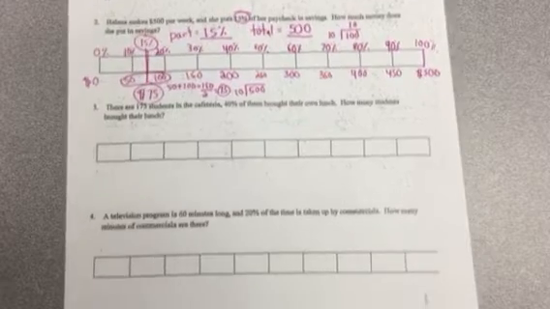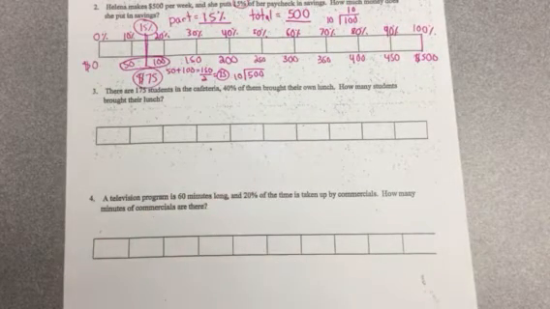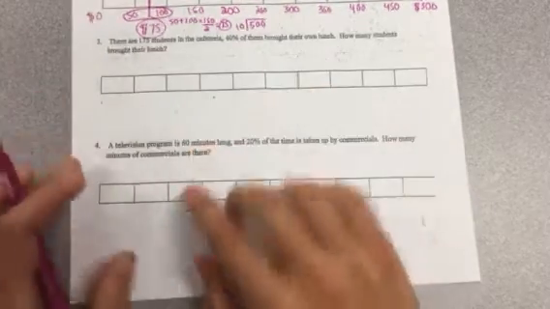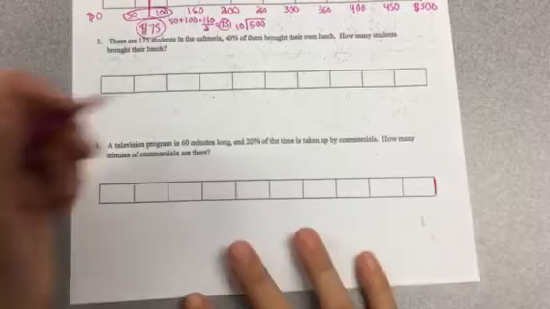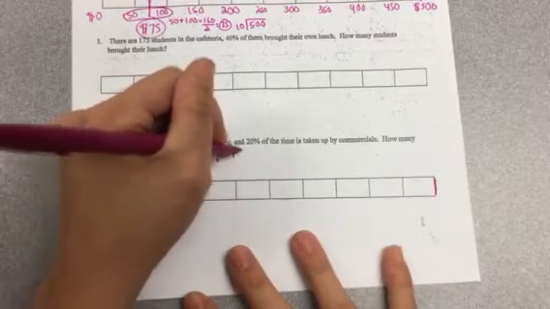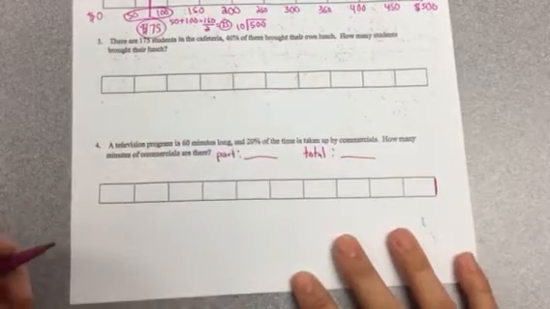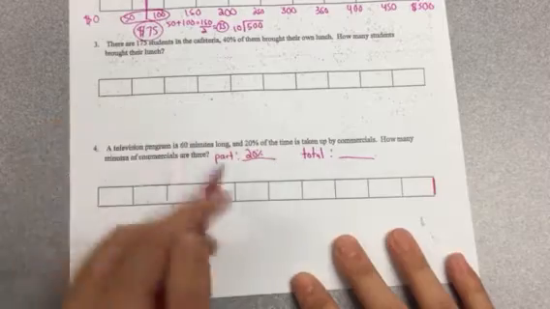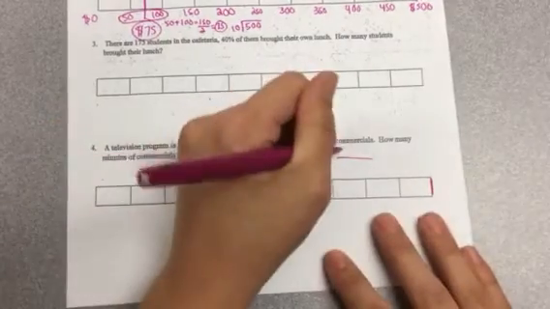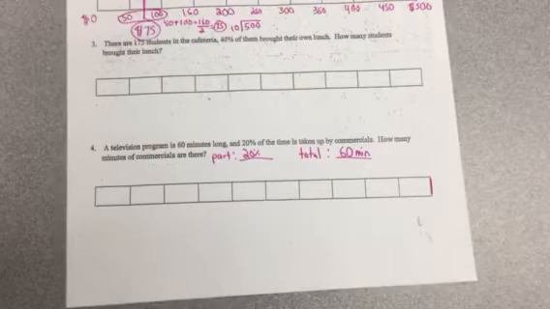All right, let's do maybe one more. Number 5 was tricky, or number 3 was tricky, but we already talked about that in classroom. So let's talk about number 4 over here. My first 2 questions, again, what's the part? What's the total? In this case, our part should be 20%, and our total, the entire thing, should be 60 minutes. So, how many minutes of commercials were there?